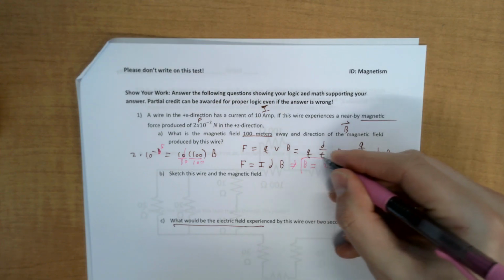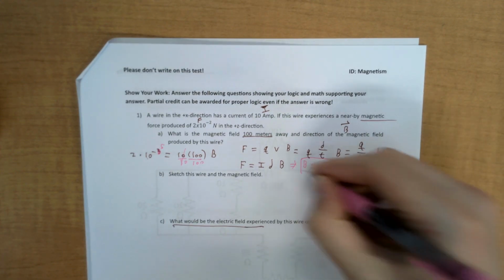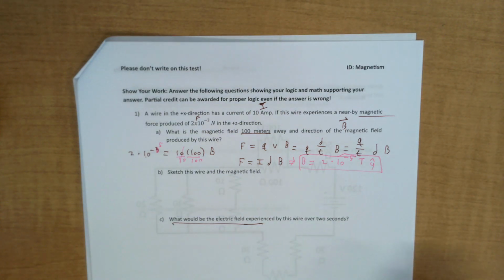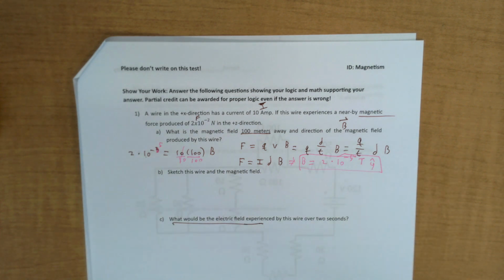So here's our answer after all that math madness. It's 2 times 10 to the negative 5 Teslas in the y direction. There's our vector form. It looks beautiful. Next, sketch this wire and the magnetic field. So it's a wire.